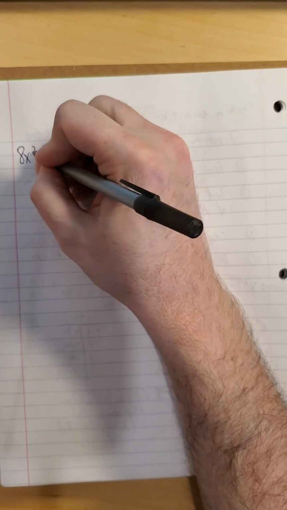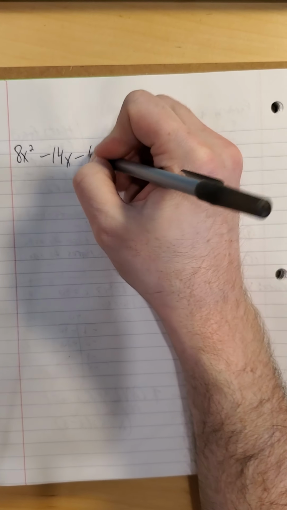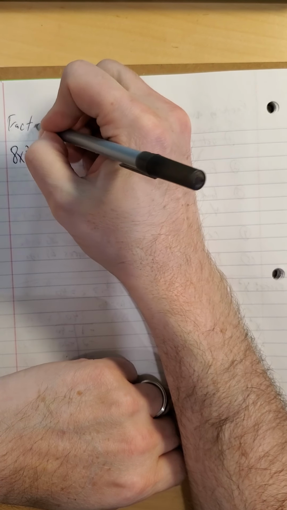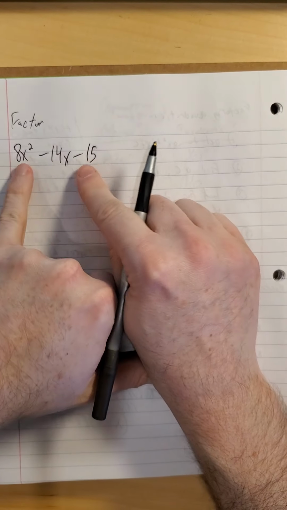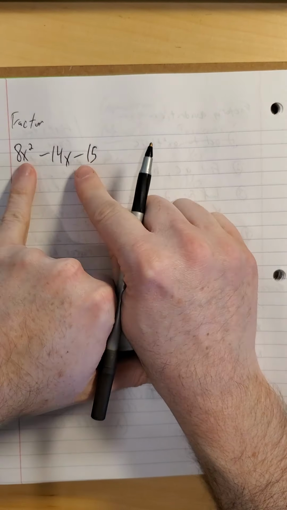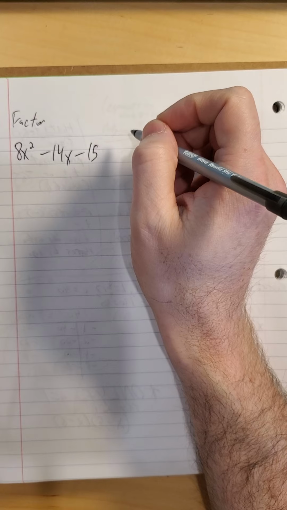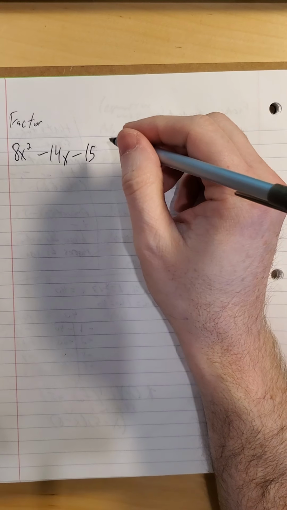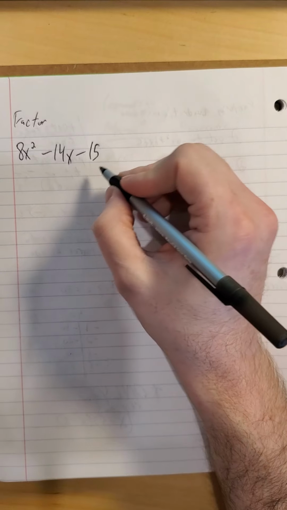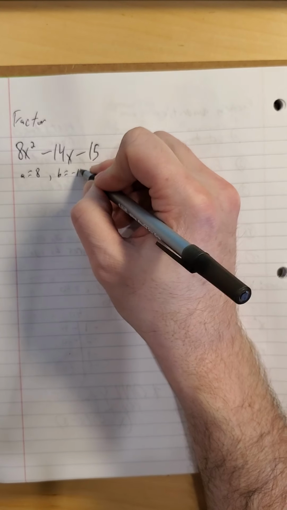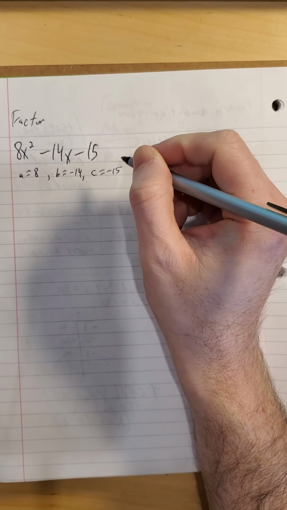Okay, so next up, let's try out 8x squared minus 14 times x minus 15. So again, they're asking for us to factor. I don't see the wrong order here. It's second power, first power, constant, so we're good there. No GCF other than the trivial 1. So we'll identify our A, our B, and our C. So A is 8, B is negative 14, C is negative 15.